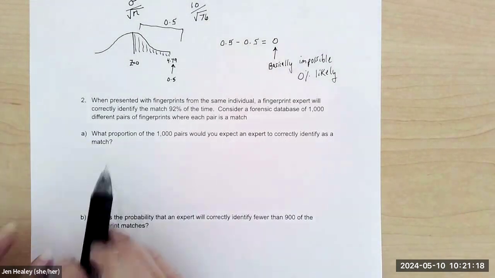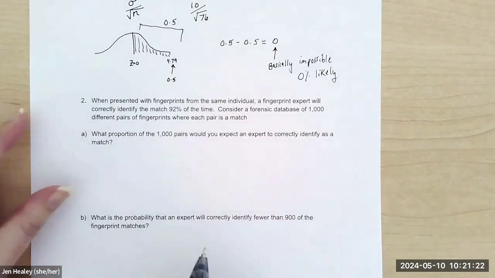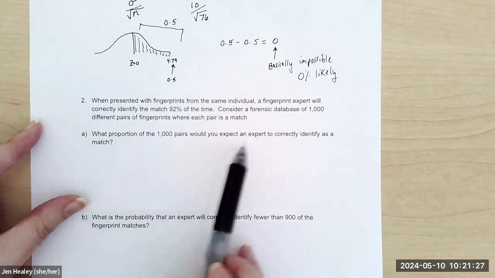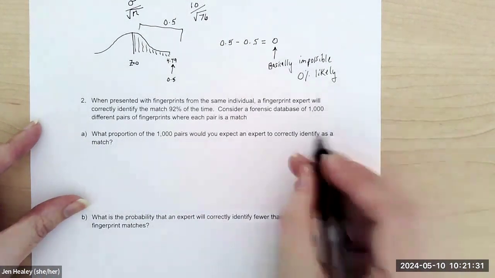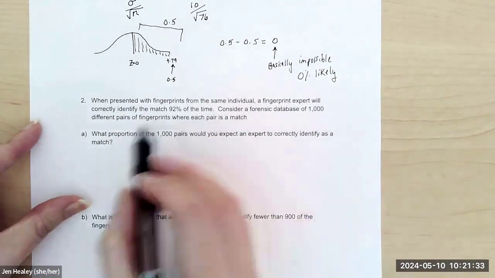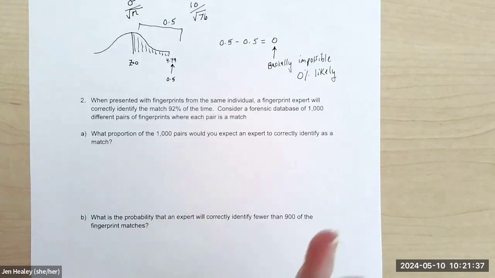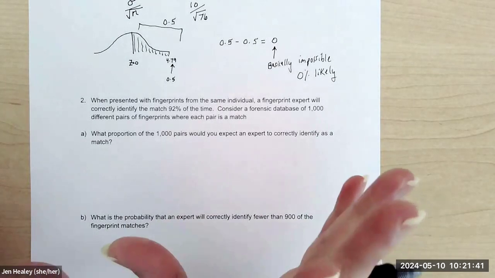This one, the first question is saying you have 1,000 pairs of fingerprints. So what proportion of those 1,000 pairs would you expect an expert to correctly identify as a match based on what this says up here? This actually isn't requiring you to do crazy math. This is asking you to read a thing that it says up there.